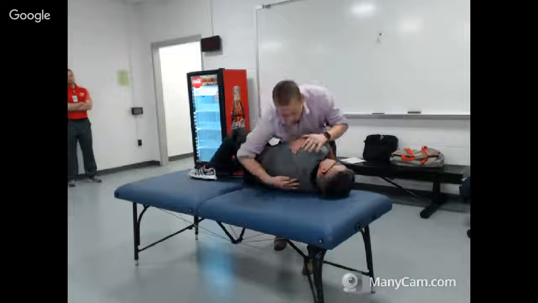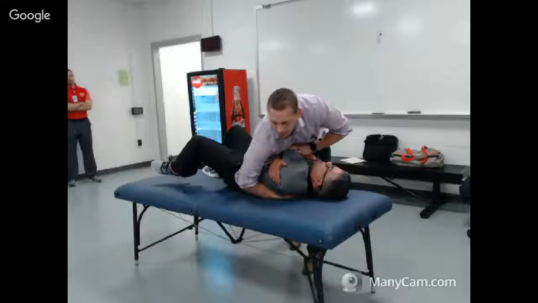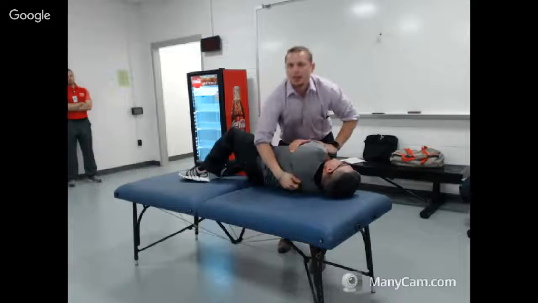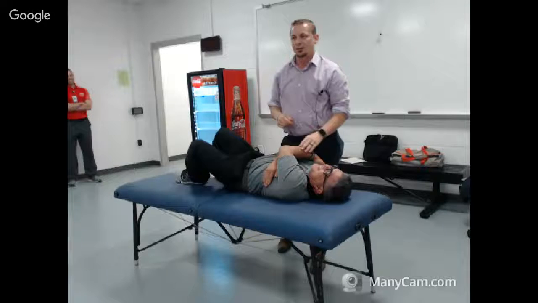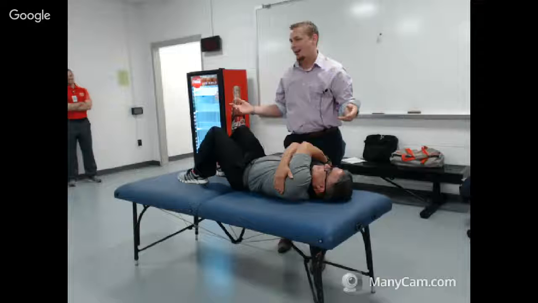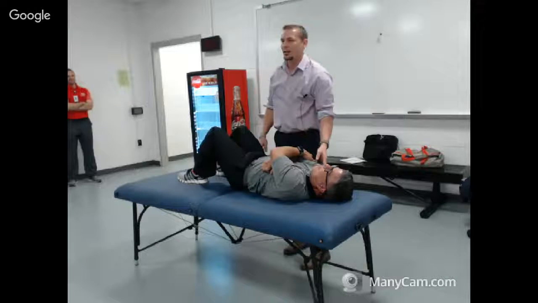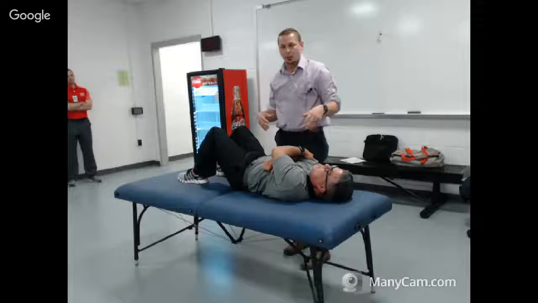So if I go real quick with it, comes here, I wind him up, roll him over, and then provide that little bit of a thrust manipulation. Now he's got that opioid release. He feels really great afterwards. So that is the thrust manipulation for the thoracic spine.